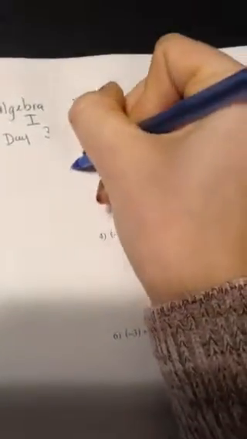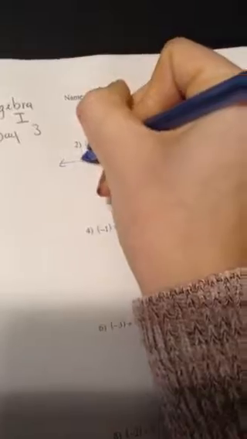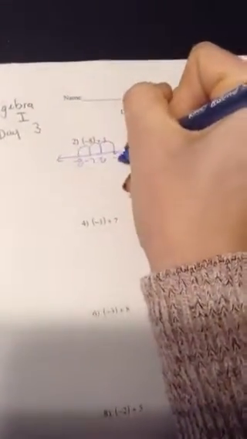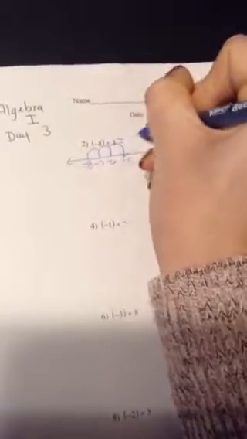When I look at number 2, I'm going to draw out a number line for this. Number 2, it's negative 8 plus 3. So I'm starting at negative 8, and I'm going ahead 1, 2, 3 in the positive direction, because I know that 0 would be somewhere over here. And this would be negative 7, negative 6, negative 5. So negative 8 plus 3 is negative 5.